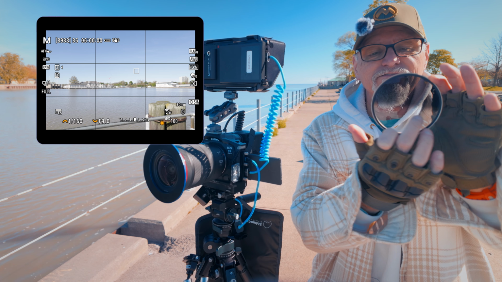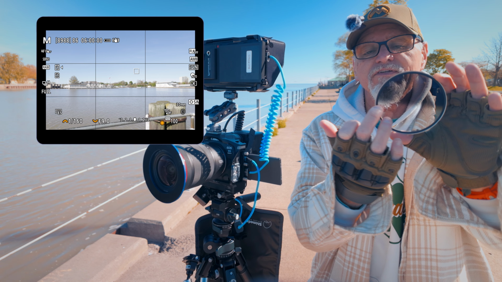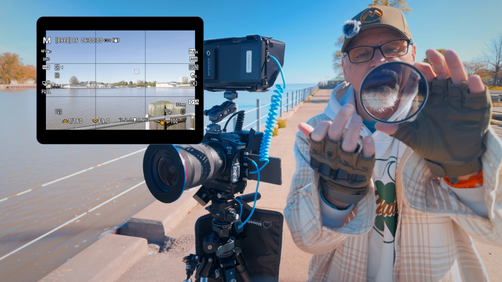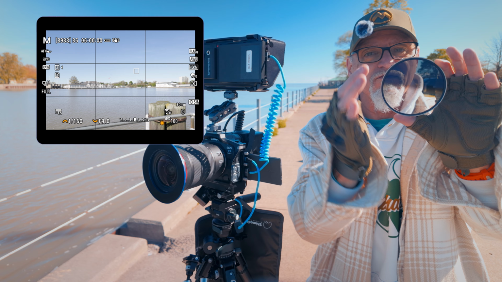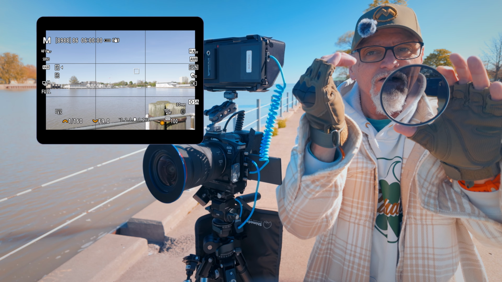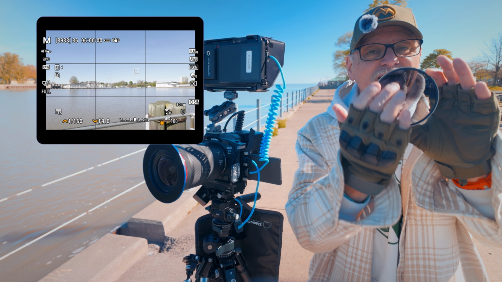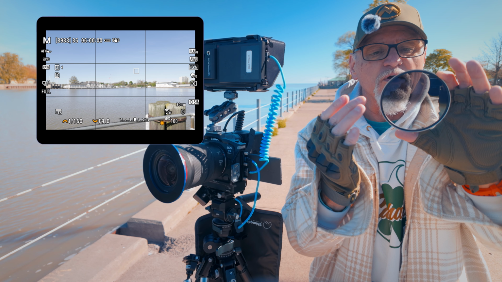This is a 4-stop 1/2, and again, it's a soft... it's a hard grad, but it's got a soft edge on it. You'll see it once I put it on here. You'll see the grad. It's very, very soft, which allows you to blend it with your horizon line, with whatever's in your foreground.